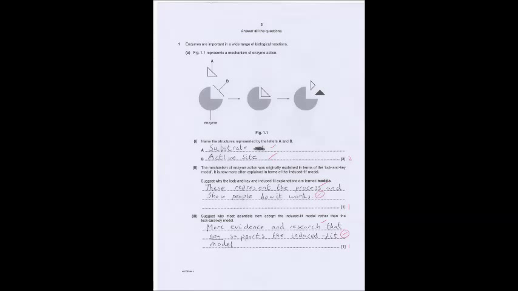So you have a few seconds to pause. Good. So question 1. Enzymes are important in a wide range of biological reactions. Figure 1.1 represents the mechanism of enzyme action. Name the structures represented by letters A and B. A is a substrate because it fits into an enzyme, and B is the active site.